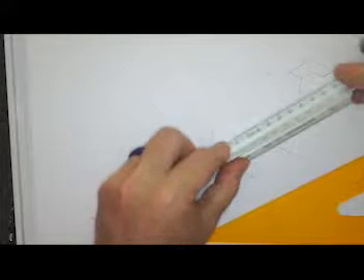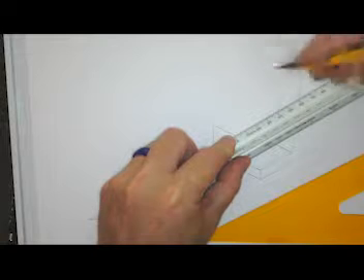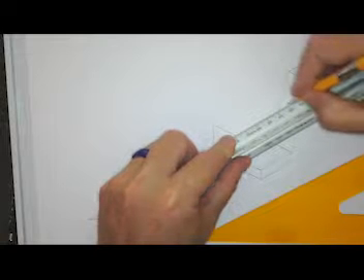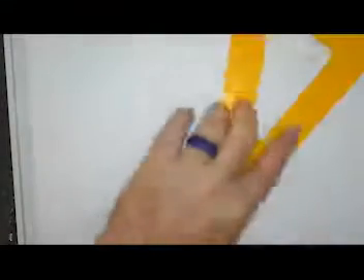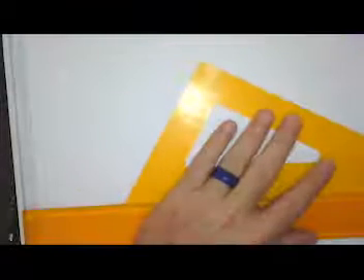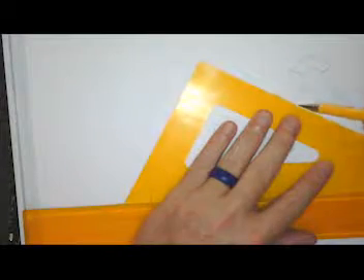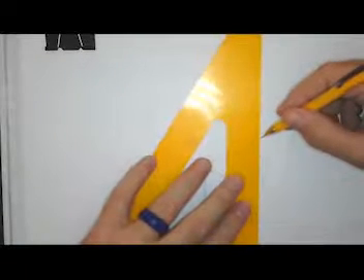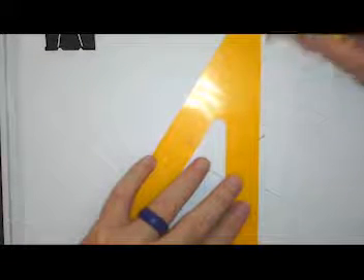There we go. Come along here. Measure my 50. Okay, going to measure my height up now. Take that there.